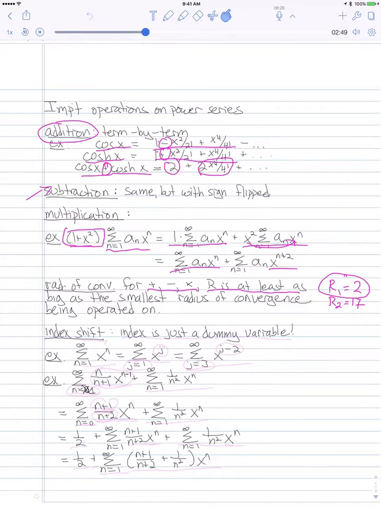Another important operation that you need to get comfortable with for solving differential equations is index shifting. And the index here in the sum is just a dummy variable. Okay, so you've got to get this idea into your head.